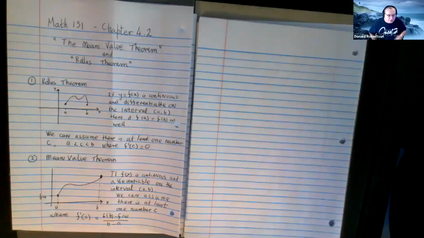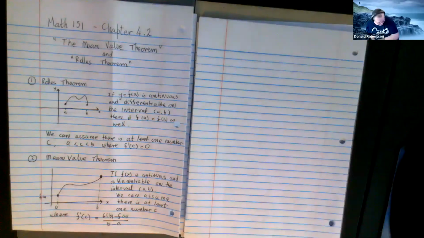On our last topic for the test. It's called the mean value theorem. It also has a little brother added onto it called Rolle's theorem. So here is what Rolle's theorem says first.